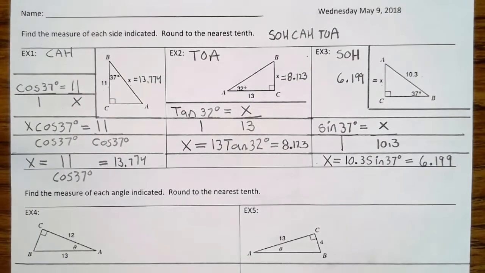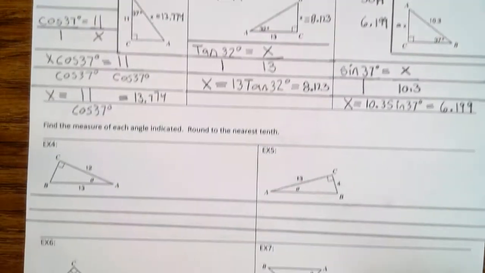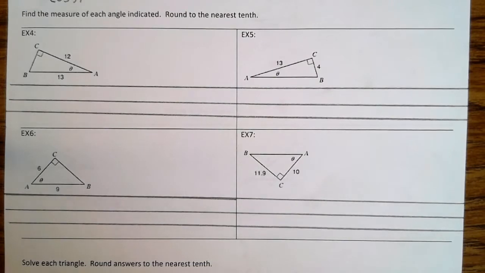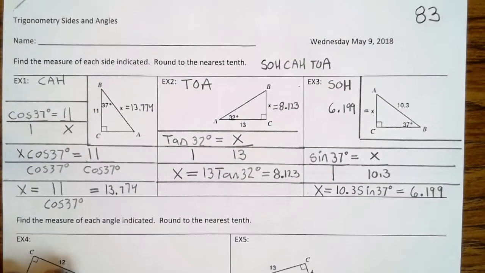All right. So take a few seconds to update those problems or examples. All right, now let's take a look at example 4. It says find the measure of each angle indicated, round to the nearest tenth. And notice that's incorrect.